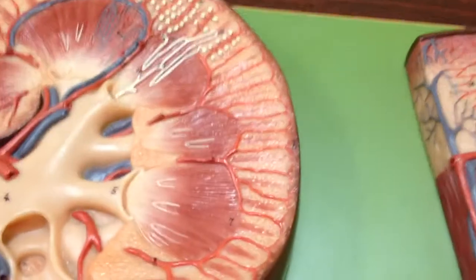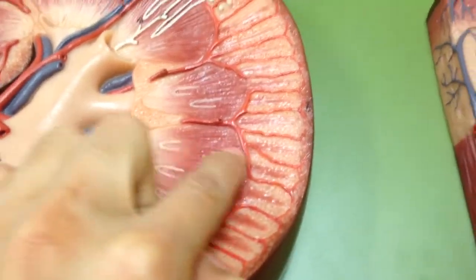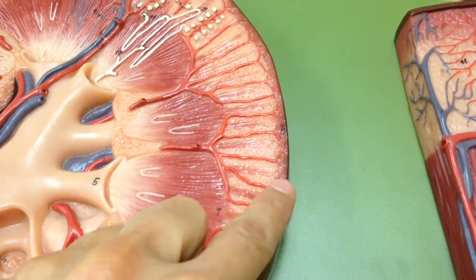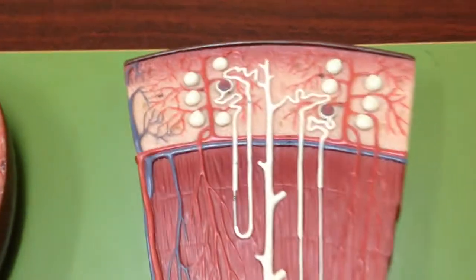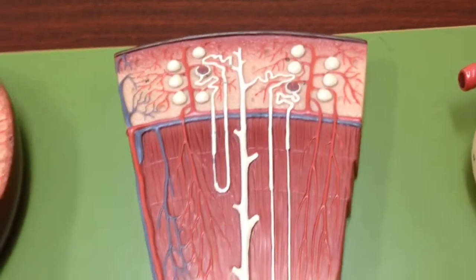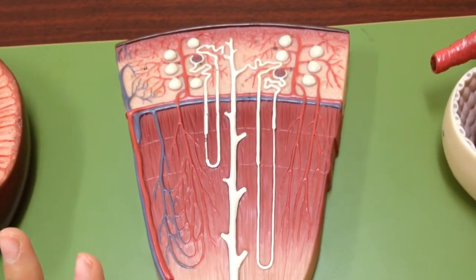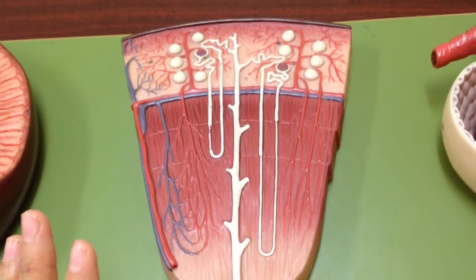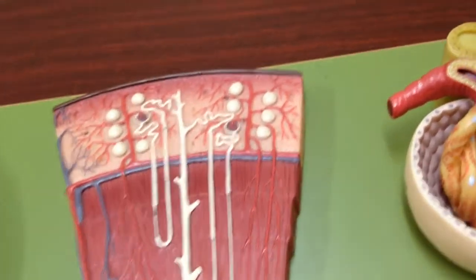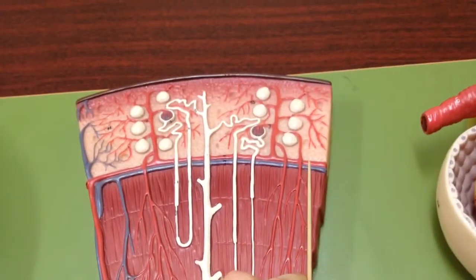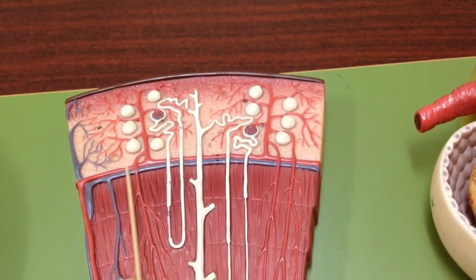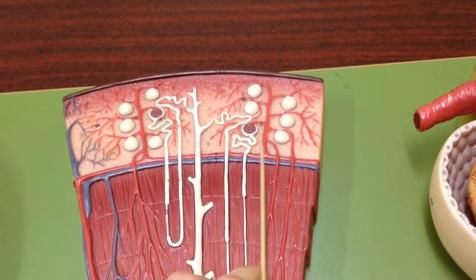So if you think about this portion right here, this is what that is supposed to represent. It's just a bigger version so you could see the structures within that portion better. So these are going to be the arcuate arteries. Remember, arcuate arteries are the ones that wrap around the base.